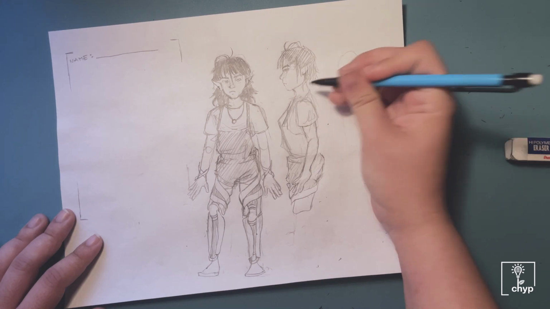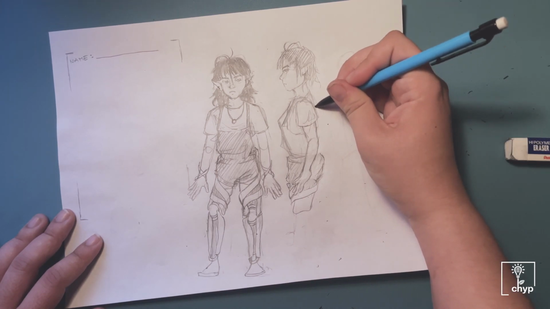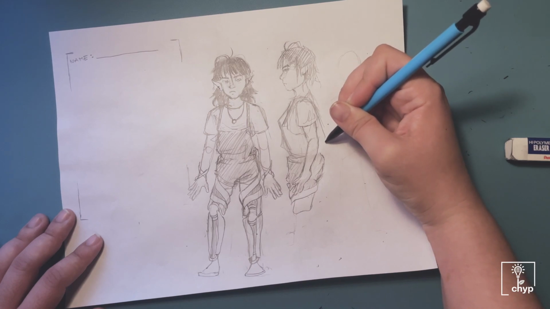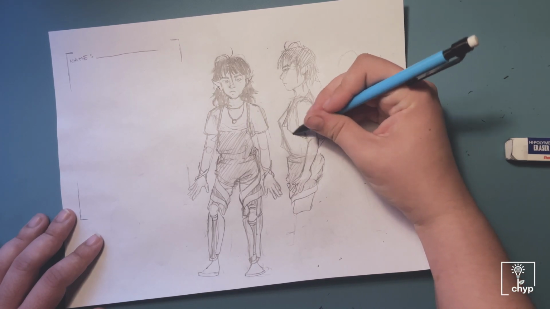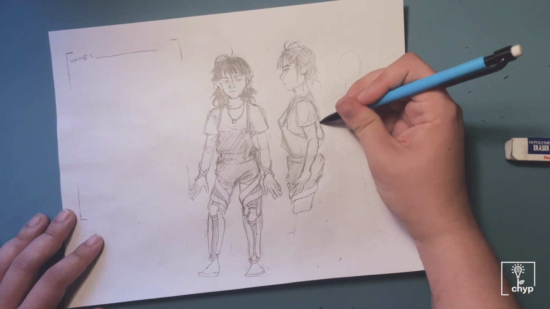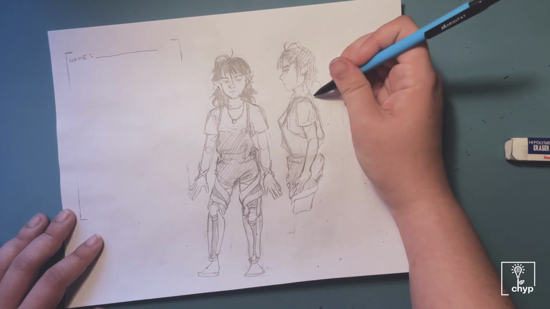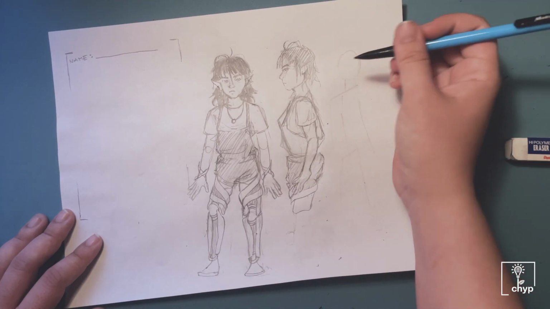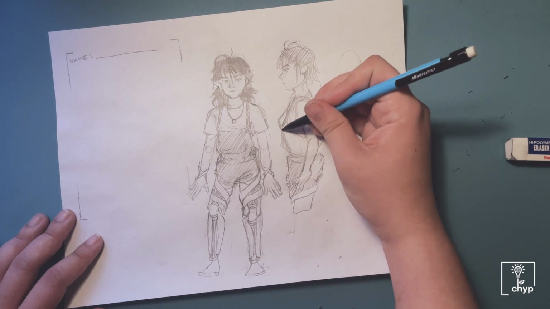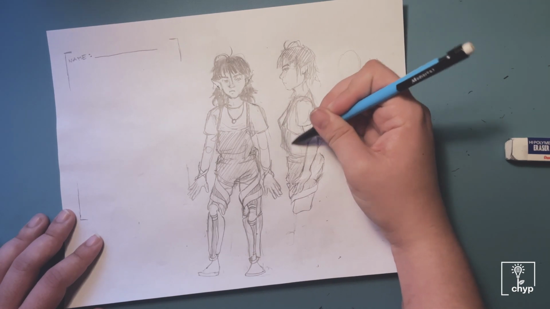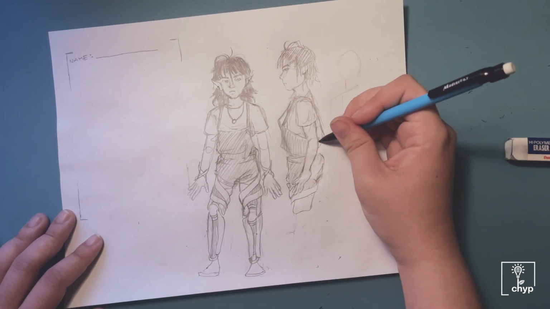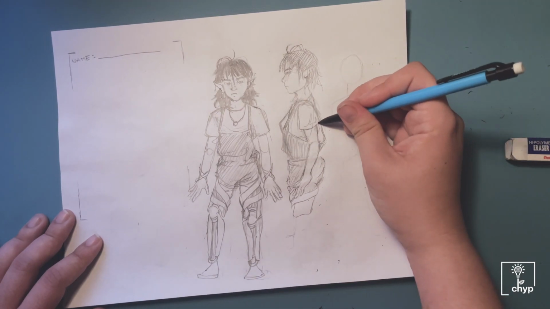Okay, and there is my chest. I'm making these overalls really, really loose, but it's honestly just a little bit more fun for me to give the character motion like that.